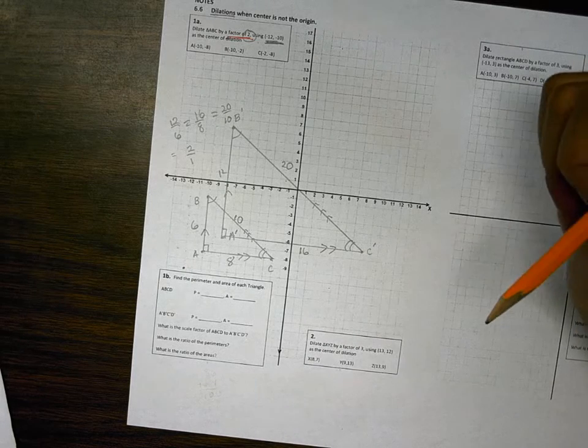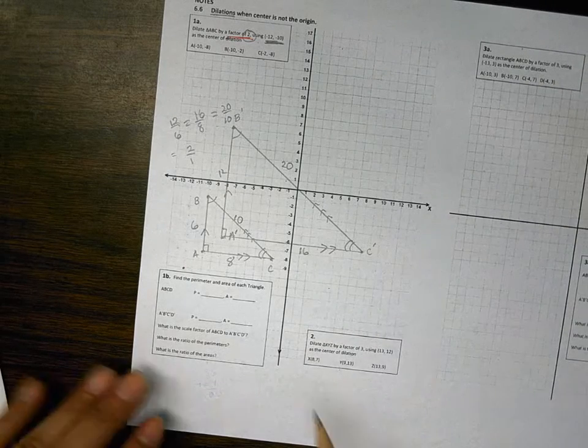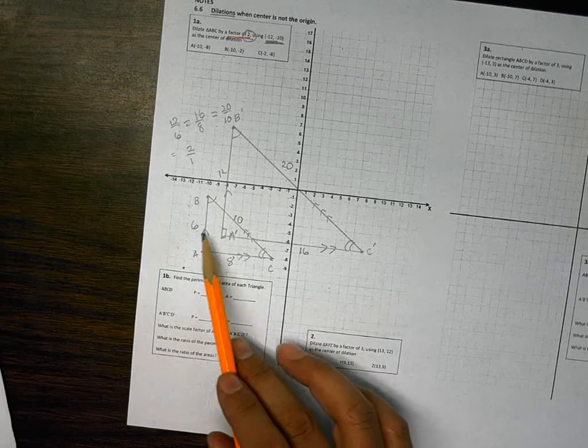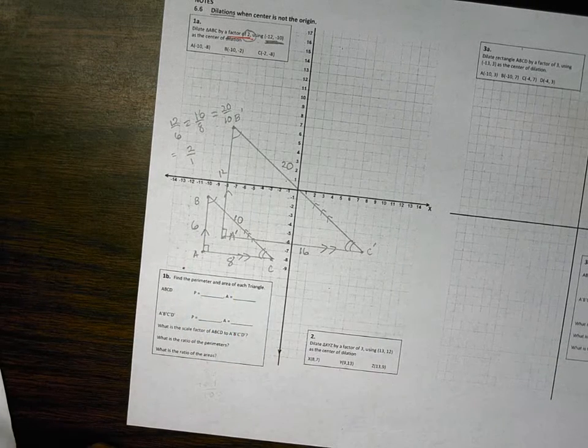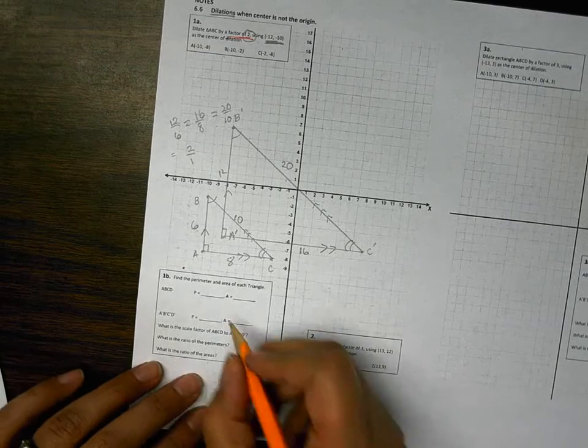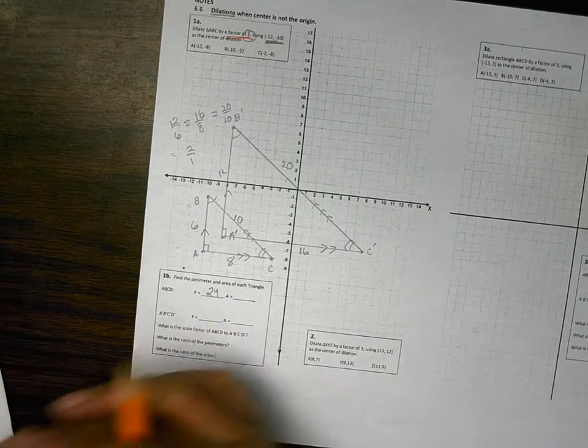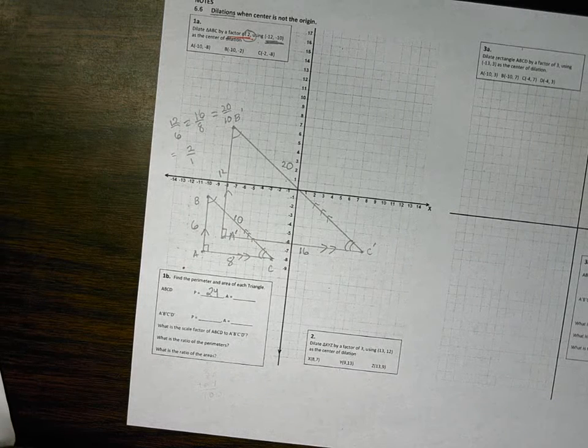Questions on that one? All right, perimeter, can you guys quickly add up the side lengths? You guys have calculators out there, do it in your head. 6 plus 8 plus 10. 24. Yes or no? Find the perimeter and the area of each triangle.